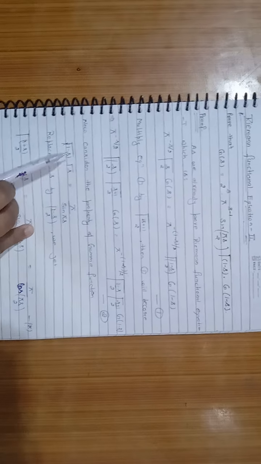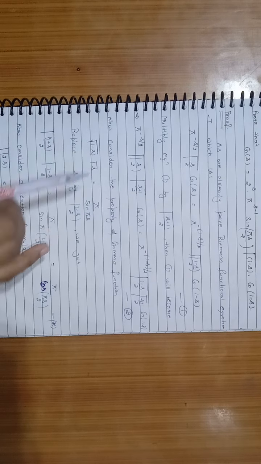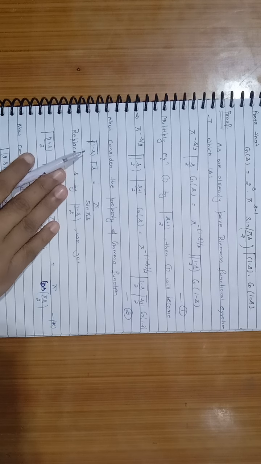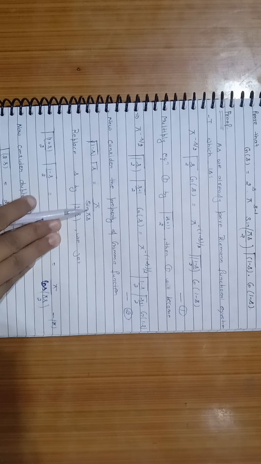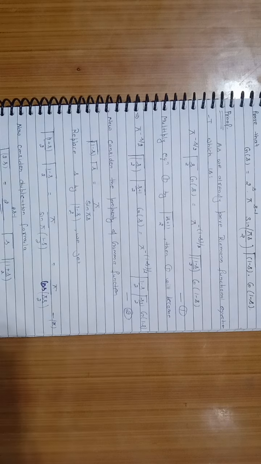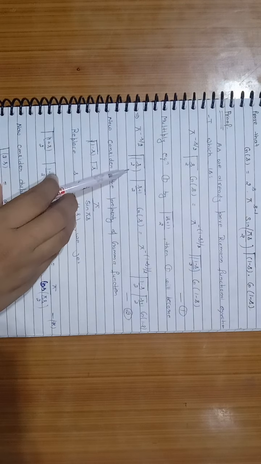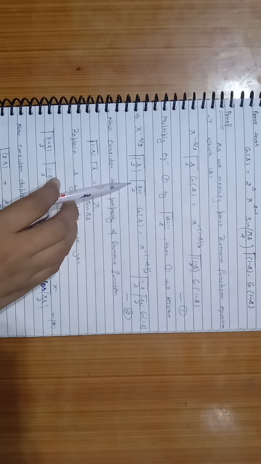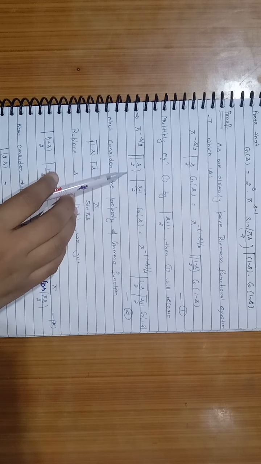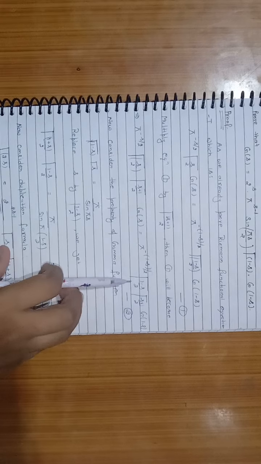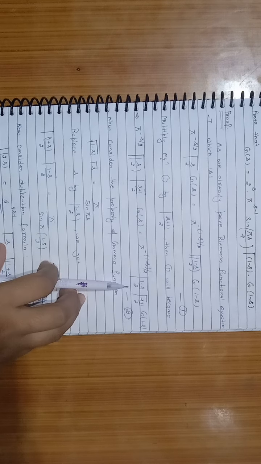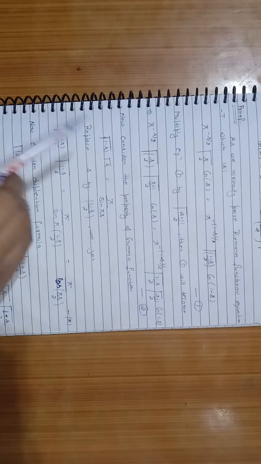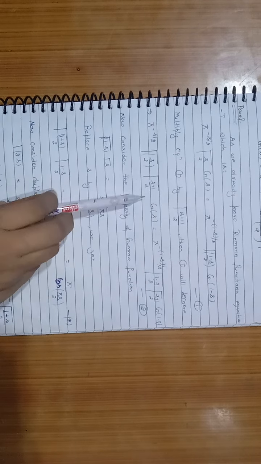Now consider the property of gamma function. As we already proved, this property of gamma function is Γ(1−s) Γ(s) is equal to π upon sin πs. Actually we have to find the value of the expression Γ(s/2) Γ((s+1)/2). We use the gamma function properties to find the expression for this gamma quantity.